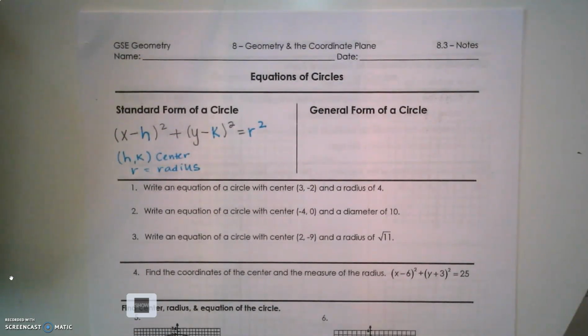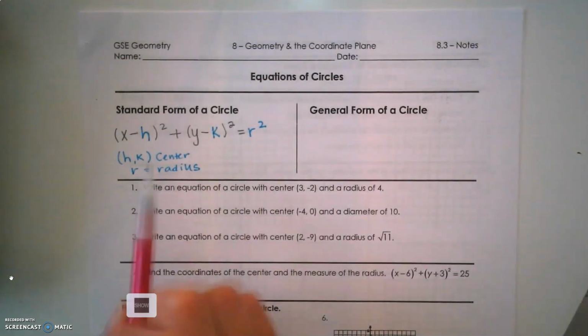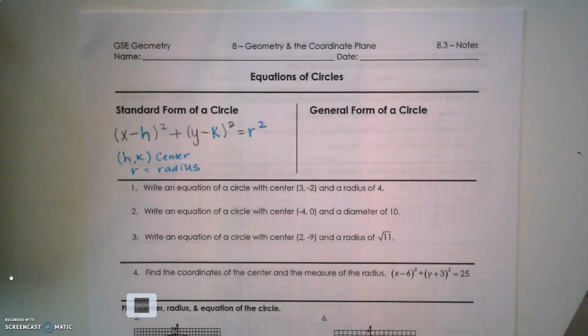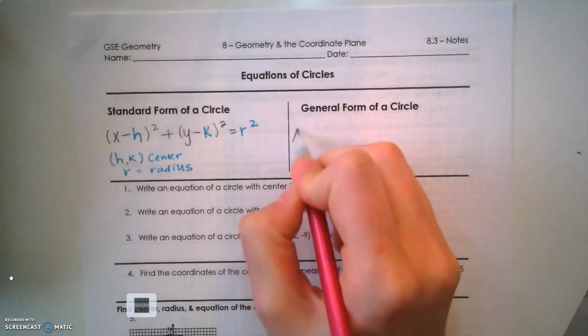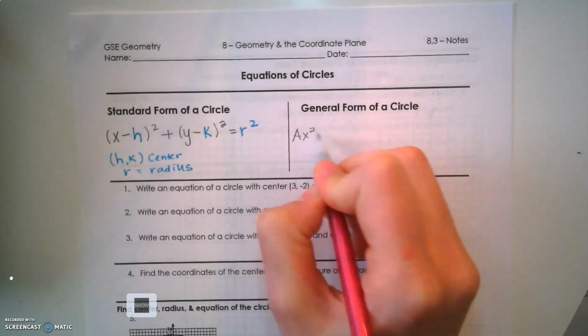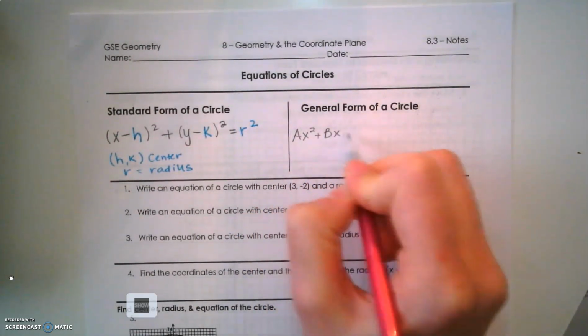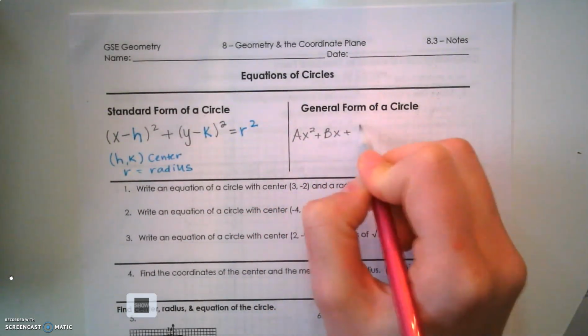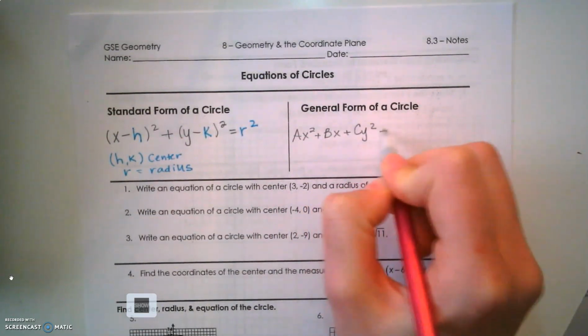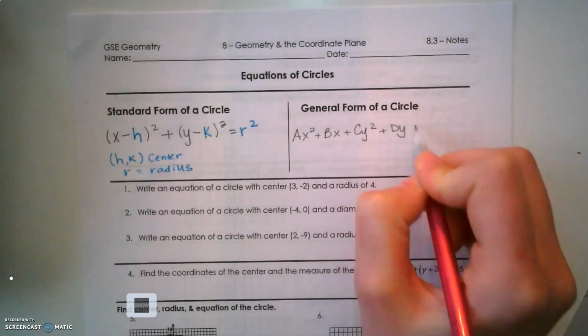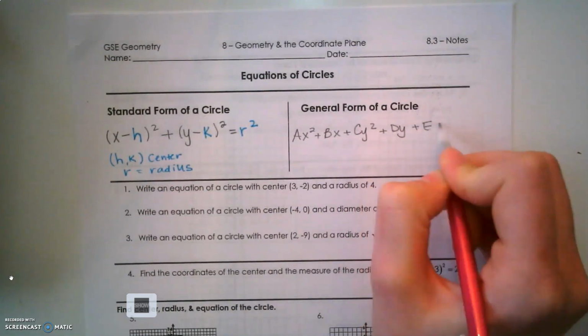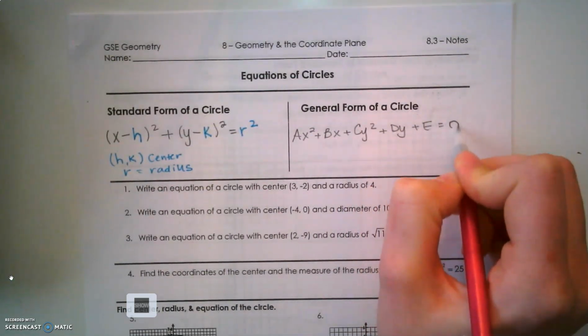Your general form is technically your standard form multiplied out. So this is going to be ax squared plus bx plus cy squared plus dy plus e, and that's equal to 0.